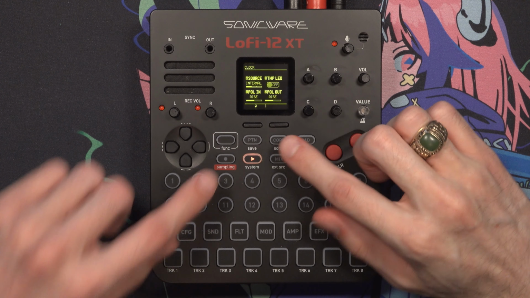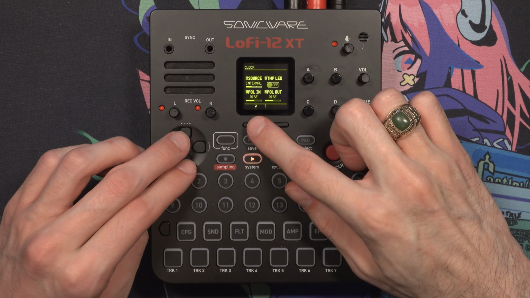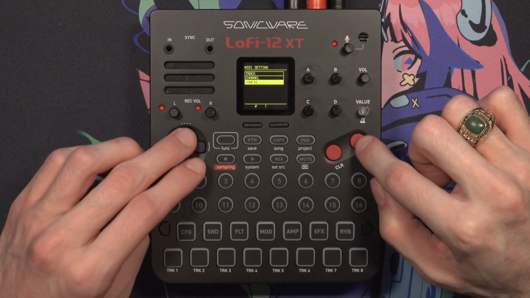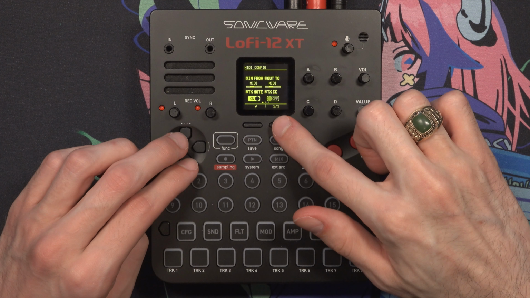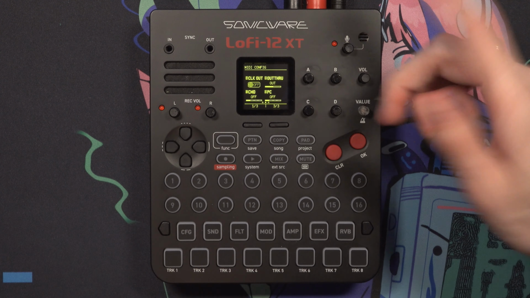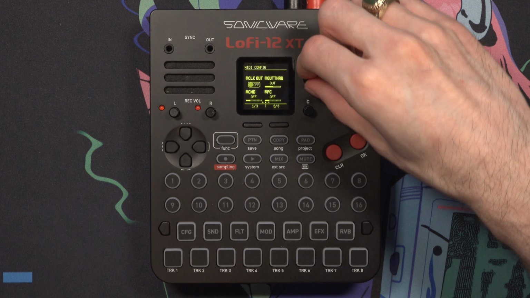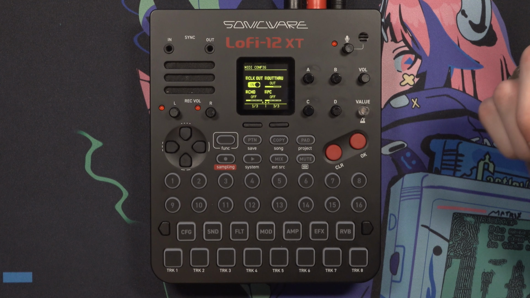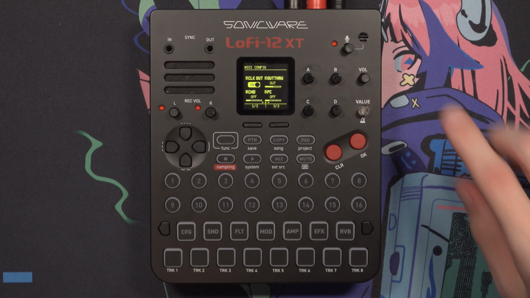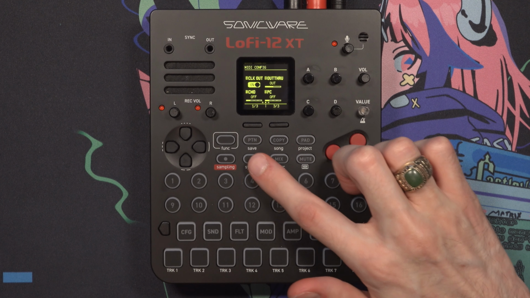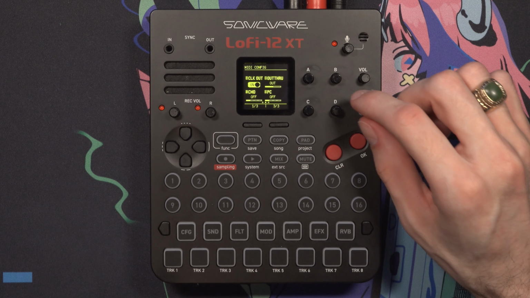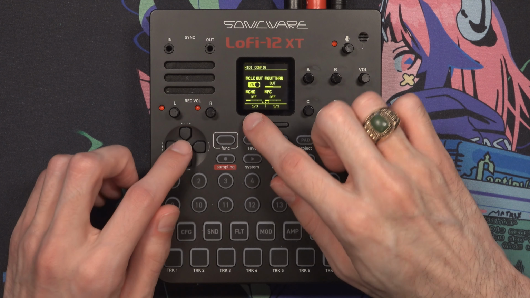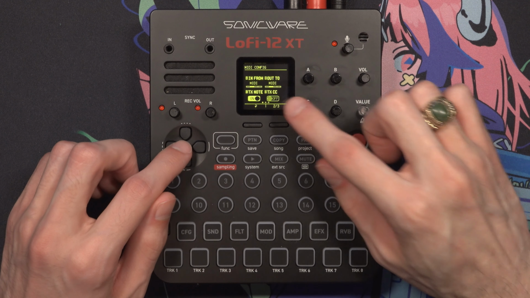And then if you wanted to send clock out, trying to think how to do that. Oh yeah, clock out. So that'd be on the MIDI config page. So this is what I would turn on. It's on the second page of MIDI config. And if you want to have this tell other devices what tempo to play at, you would turn clock out on, and then it would send that presumably over the MIDI or the USB.